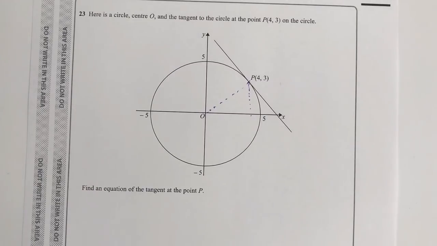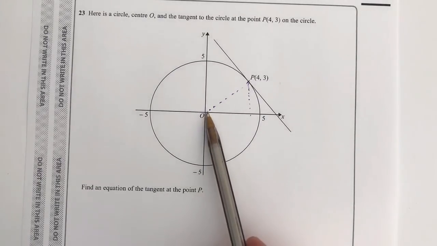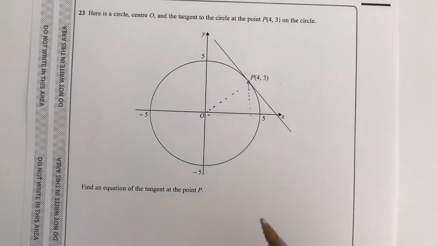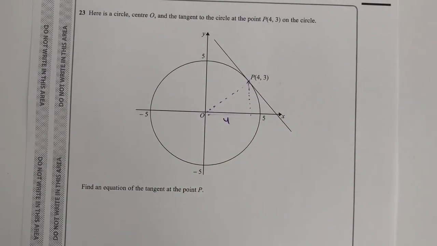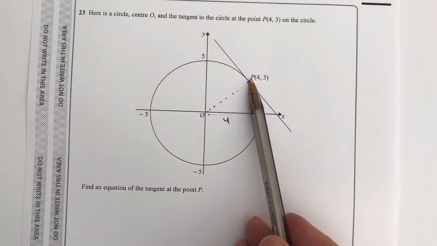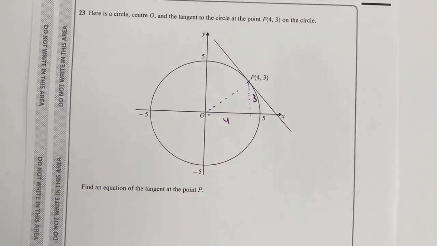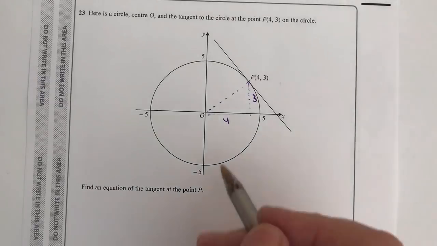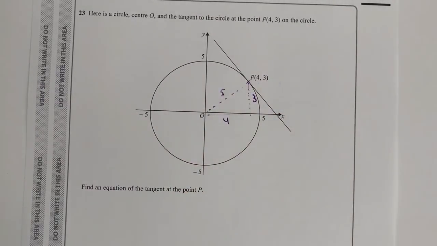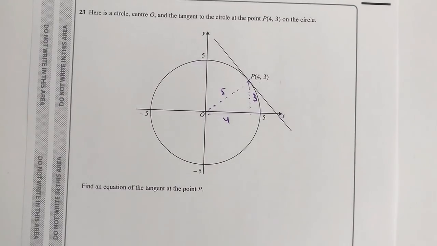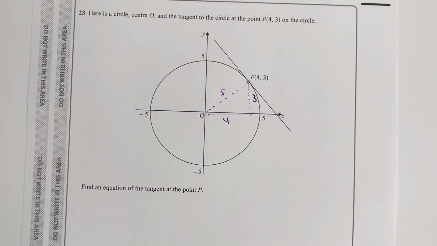Okay, so what I've got is effectively a little bit of Pythagoras going on here. So I know that this has gone along 4, it's told me there, so I've got 4. I know also that this has gone up 3, which is this point here, so that's a distance of 3, and I know that the radius of the circle is 5, so it's a perfect Pythagoras triangle. Okay, so that'll give me a little bit of confidence in working through some of the work, because I know it's fairly accurate.